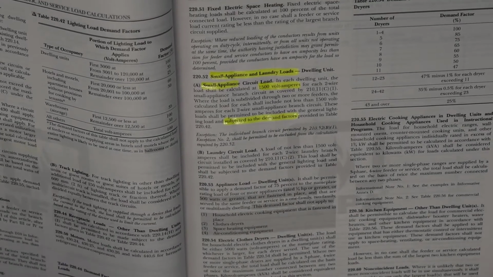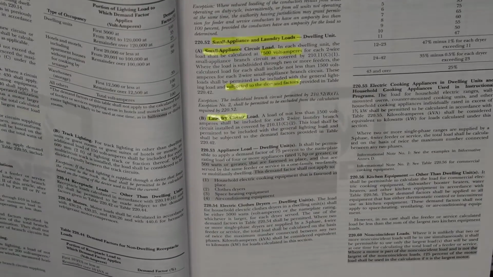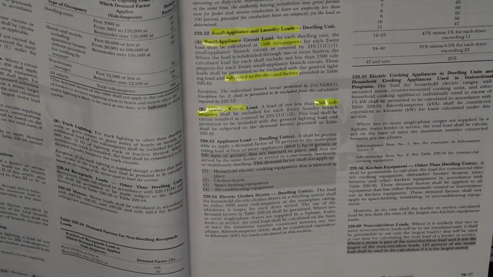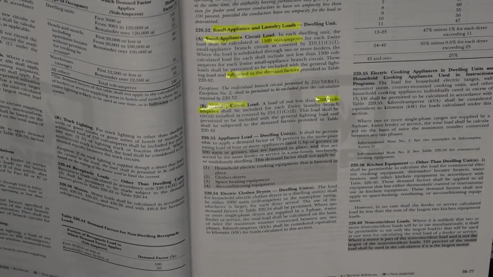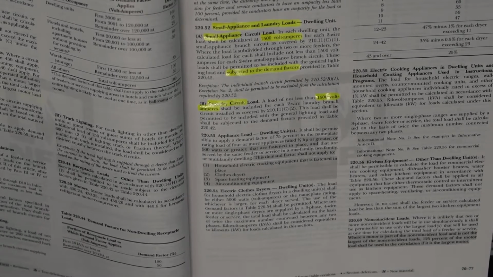Then we go to the laundry circuits. Highlight laundry circuit. It says a load of not less than 1500 VA, volt amps, highlight 1500 volt amps, shall be included for each 2-wire laundry branch circuit installed as covered by 210.11(C)(2). And (C)(2) requires us to have at least 1. This load shall be permitted to be included in the general lighting load and shall be subjected to the demand factors. Highlight subjected to demand factors. Again, it's very important to know that.